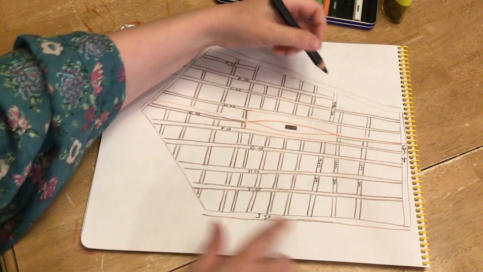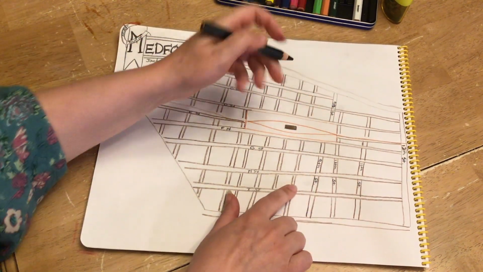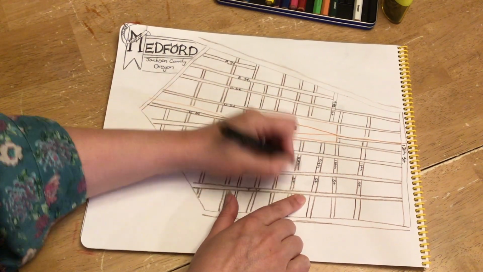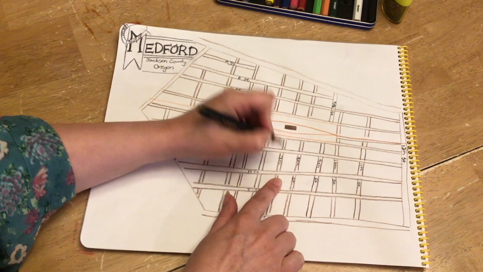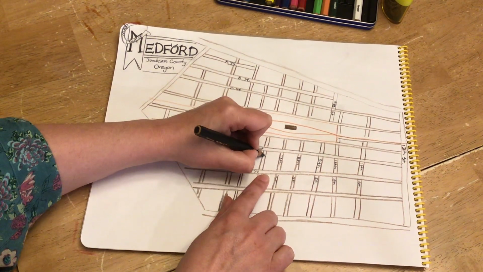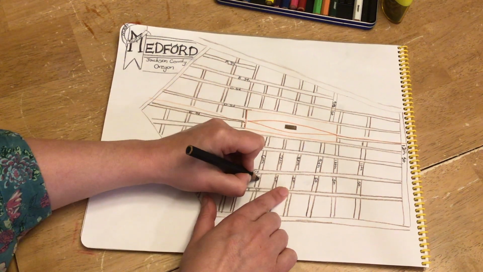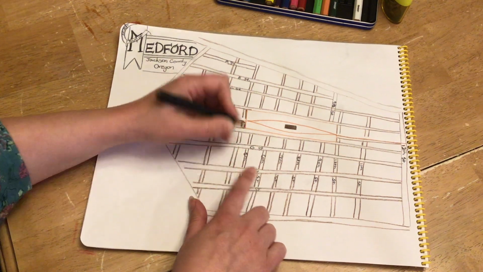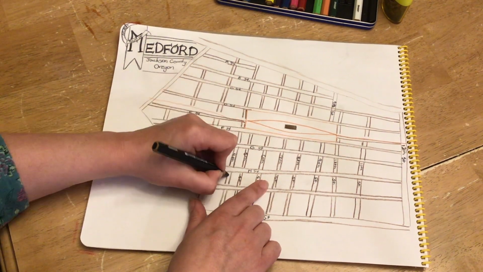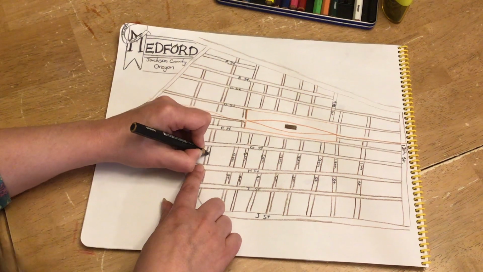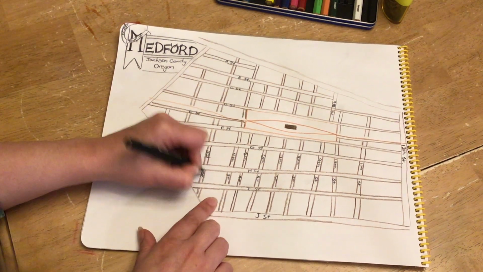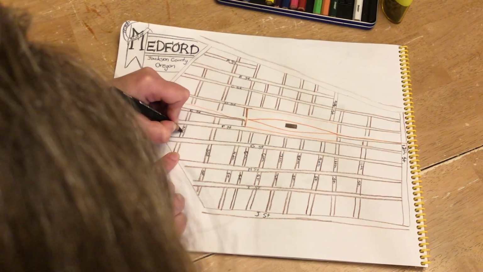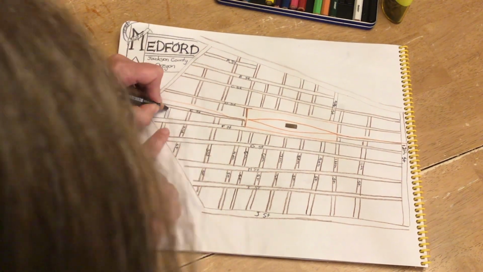So let's go ahead and number our streets. So we left off with the number of streets at 9th. So here is 8th, 7th, 6th, 5th, 4th, 3rd, and then we have our shorter streets, 2nd and 1st.